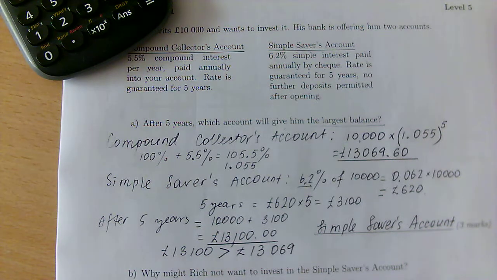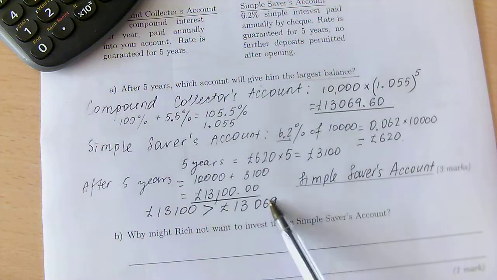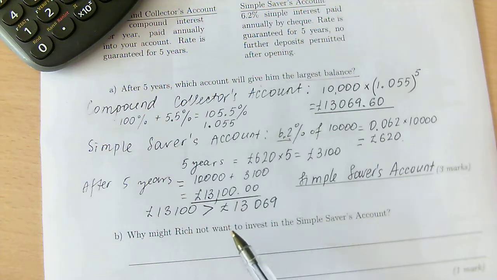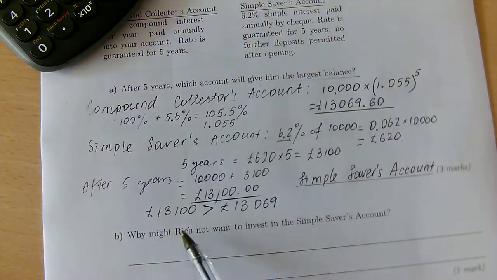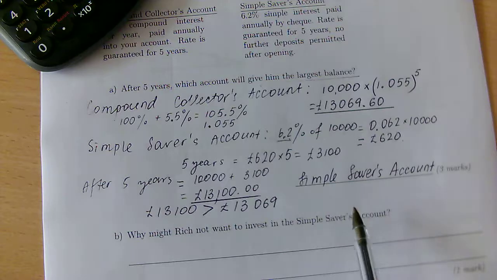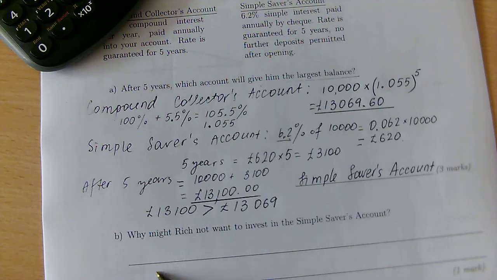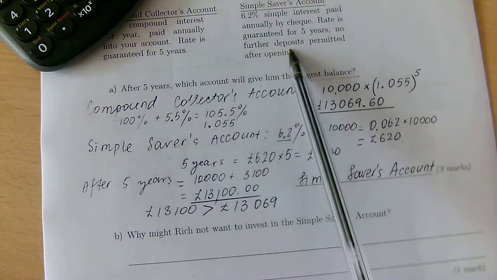Now the next question they're asking sounds a little bit strange. We know that after 5 years Rich will be better off with the simple savers account, and the question is quite unusual. They're asking, why might Rich not want to invest in the simple savers account? The only reason that he wouldn't want to get more money is actually written here: no further deposits permitted after opening.